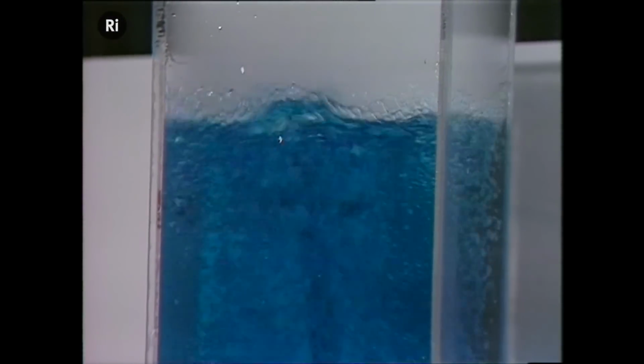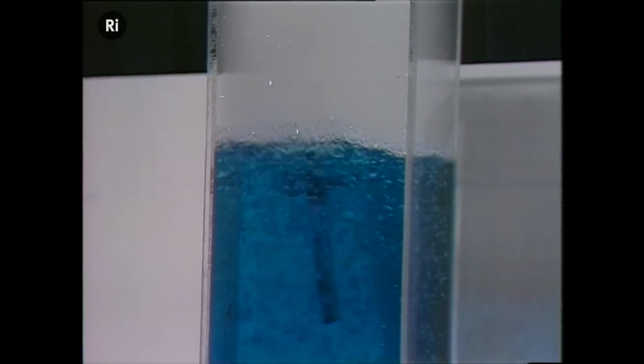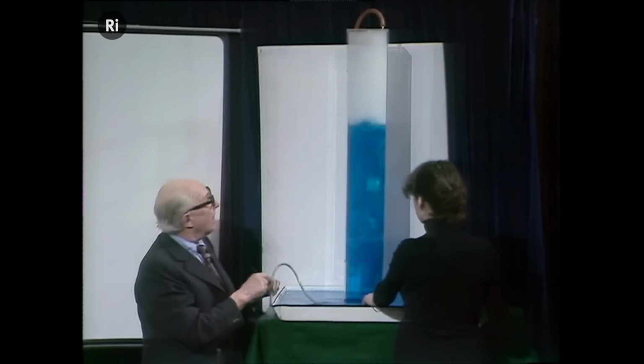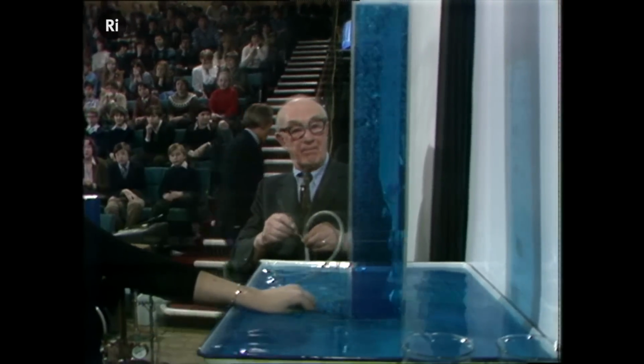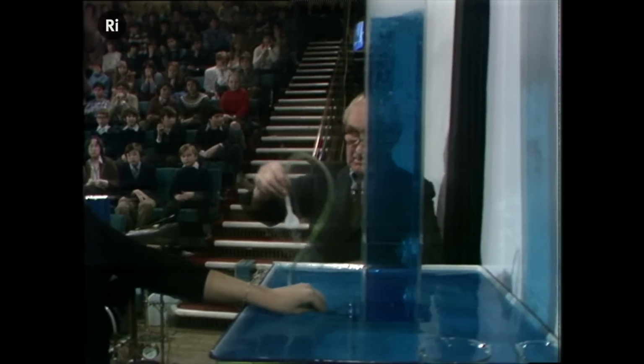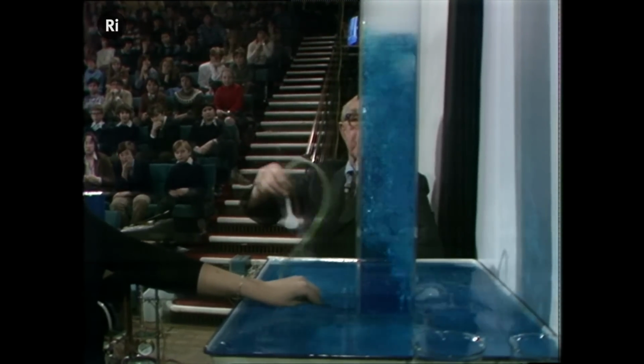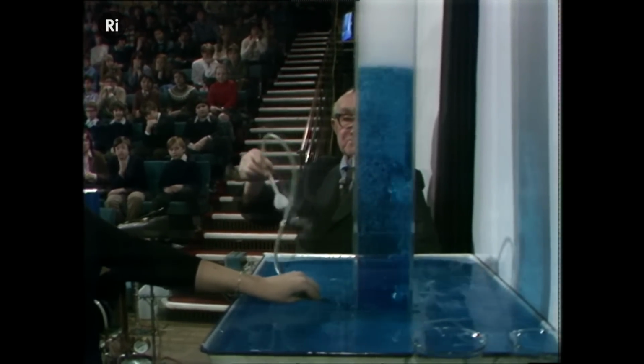The white smoke is just ice crystals. Well, perhaps it's a good thing we had a big box after all.